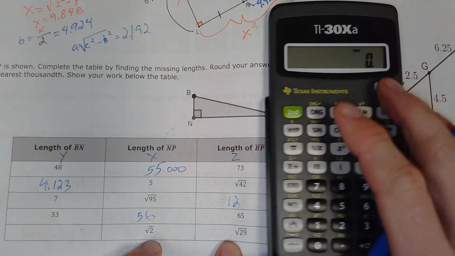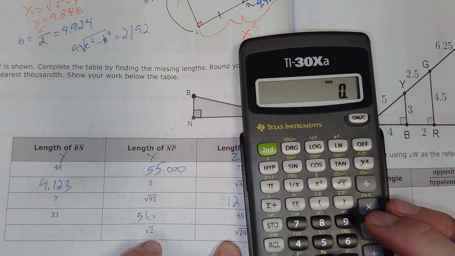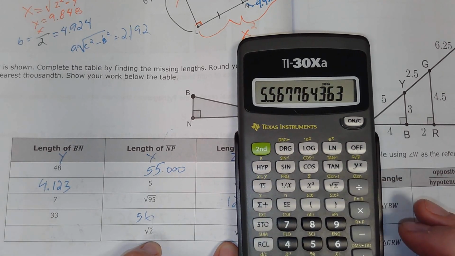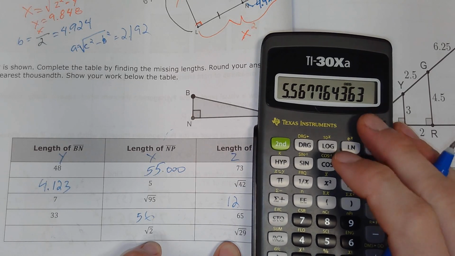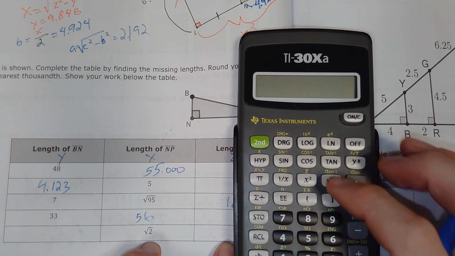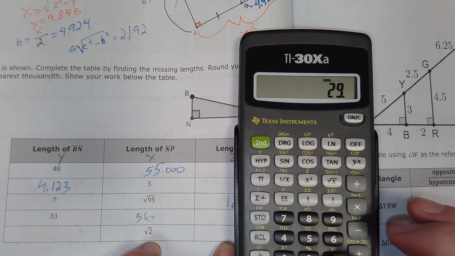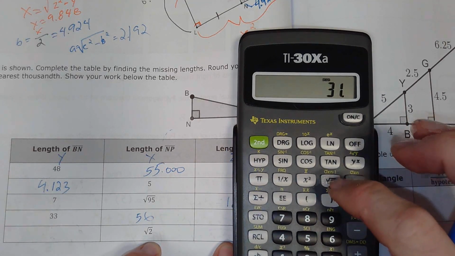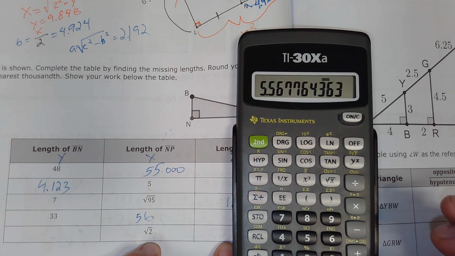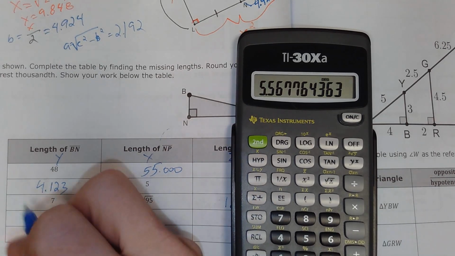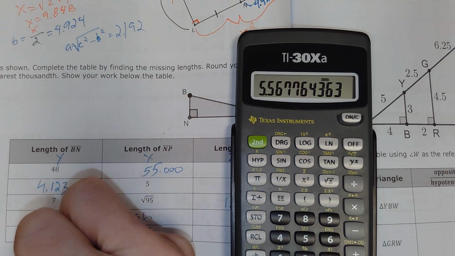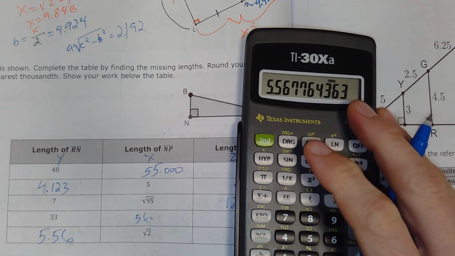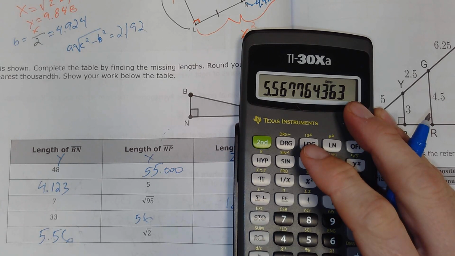2 squared is 2. All right, so it's going to be 29 plus 2, and then we're going to take the square root of that. Wait a minute, that's not what that says. 29 plus 2 equals 31, the square root of that is 5.556. I think this thing is wrong. Where did they get the square root of 27?